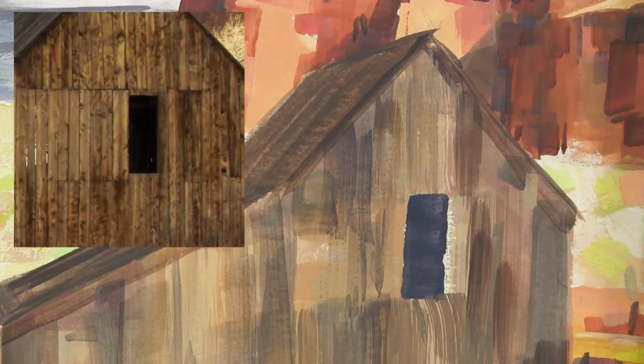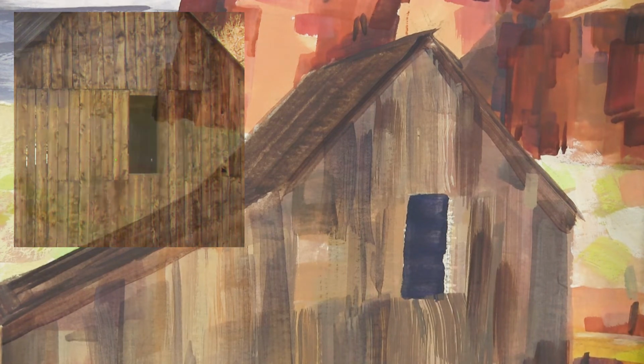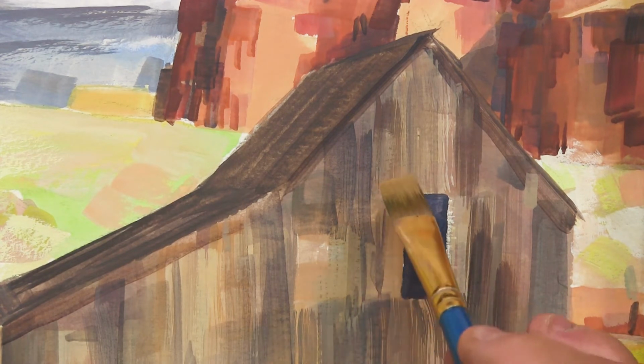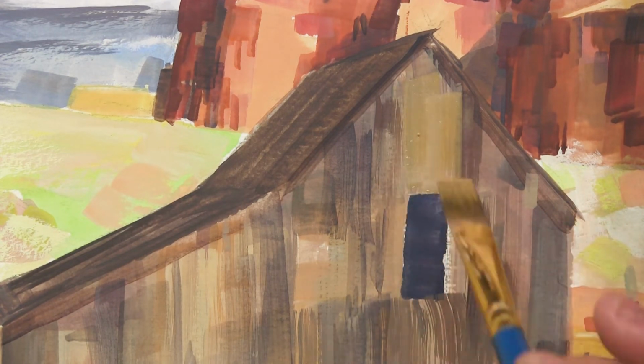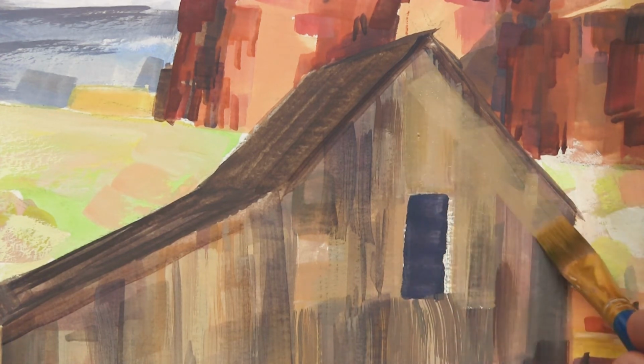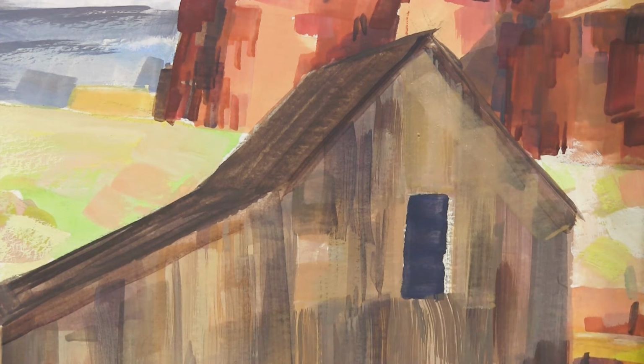When I pull up the photo reference, you can see how much invention and editing I actually put into it, not really trying to copy what I'm seeing, but again, more the rhythm of the textures on top of that wood. So I noticed that as I was painting the side of the barn, it was getting way too cool, and I wanted to get the effect of that warm weathered wood underneath the texture there.